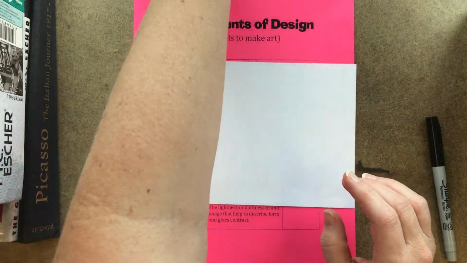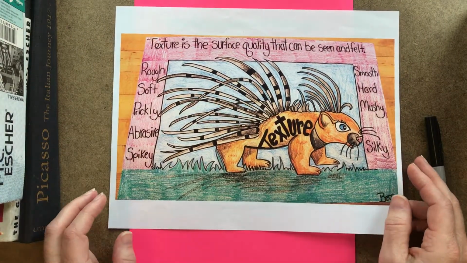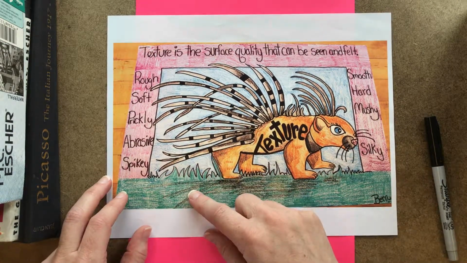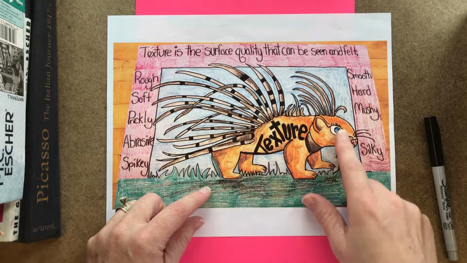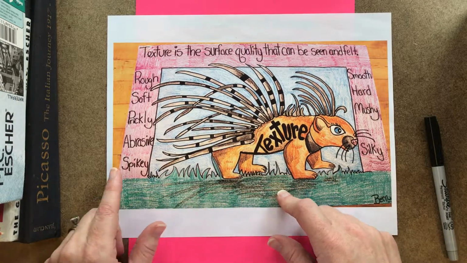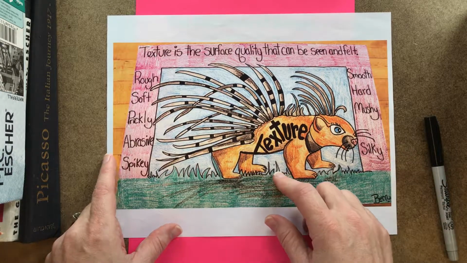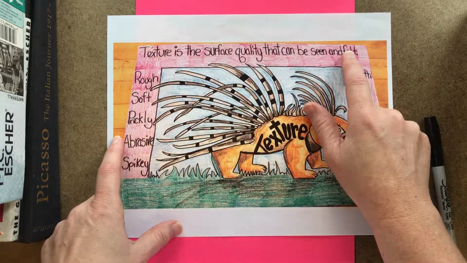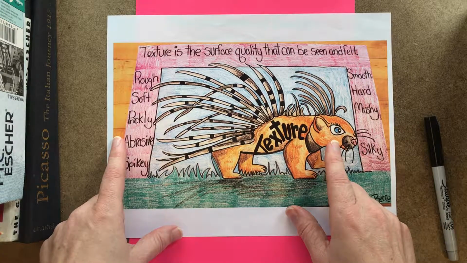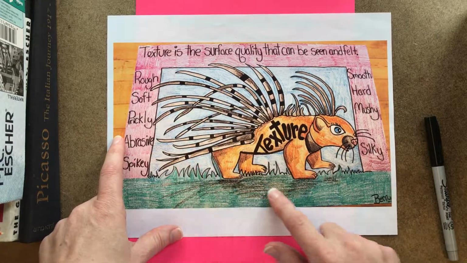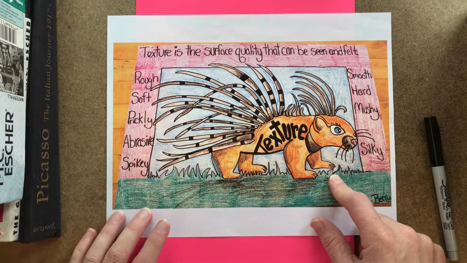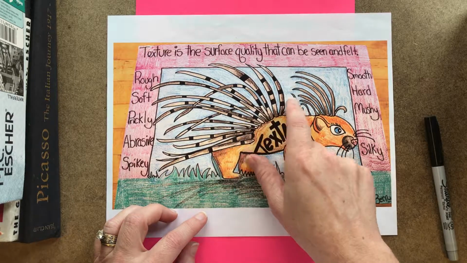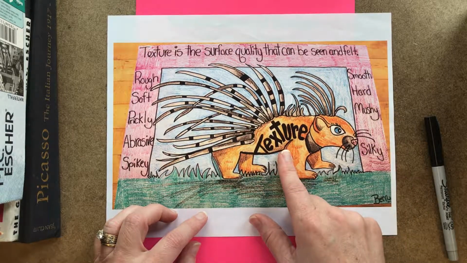So what you're going to be doing is a poster that basically describes one element. So like this is a poster for texture. You're going to have the term with the definition in your poster. You're going to have a composed drawing that contains an example of the element. So this is texture, and you know how porcupines are prickly, so they have a prickly texture.